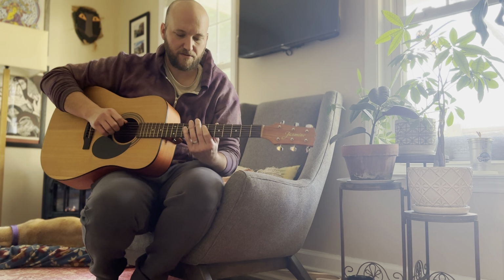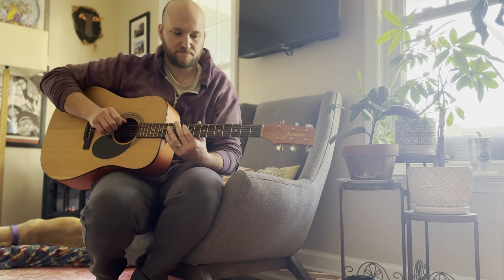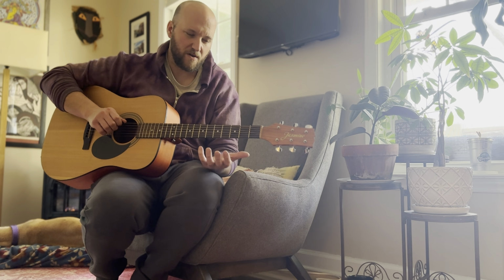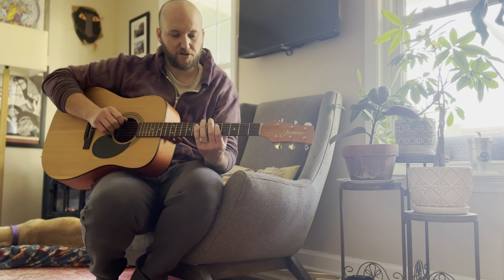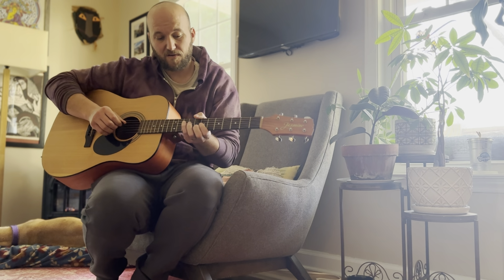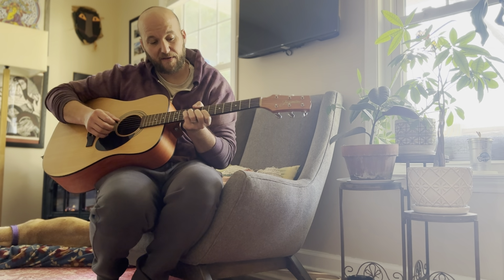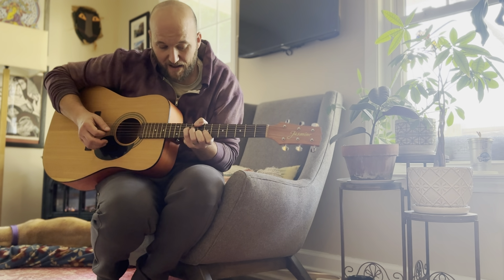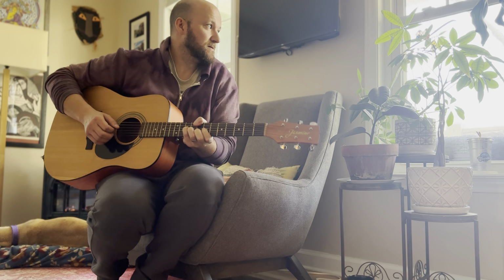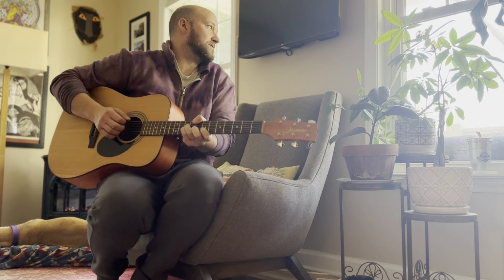So it's just 1, 3, 5. But you can build whatever chord you want based off of those. You can make a 1, 2, 5, and then figure out where to spell that out. That's a 1, 2, 5 versus the major, or you can put a 1, 4, 5 in there.